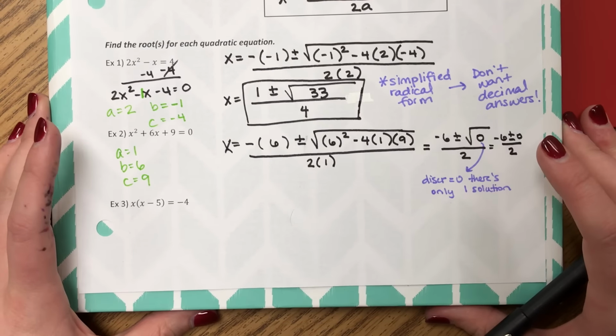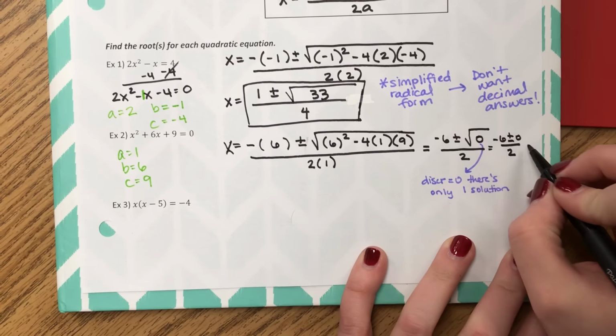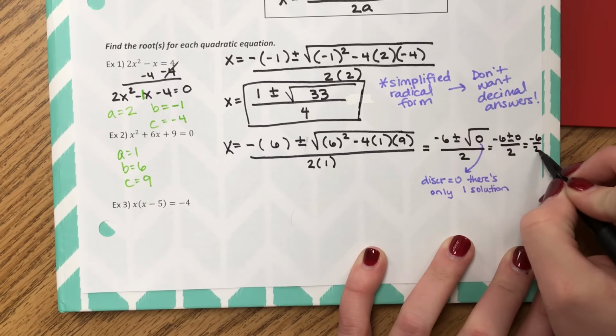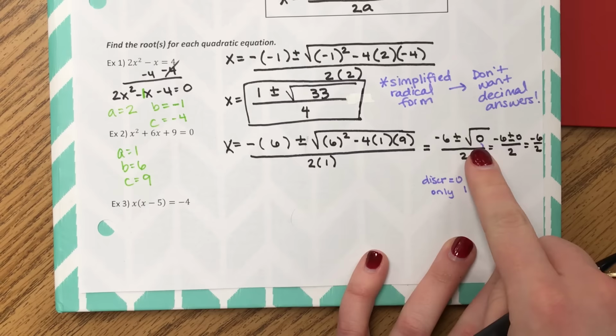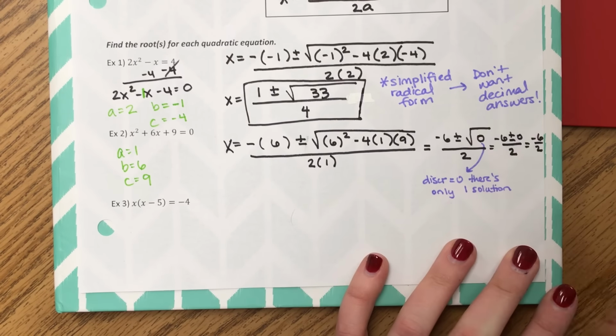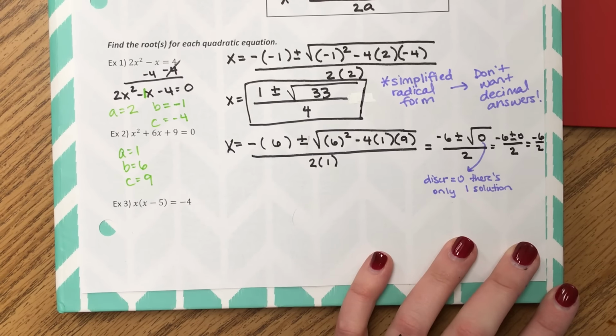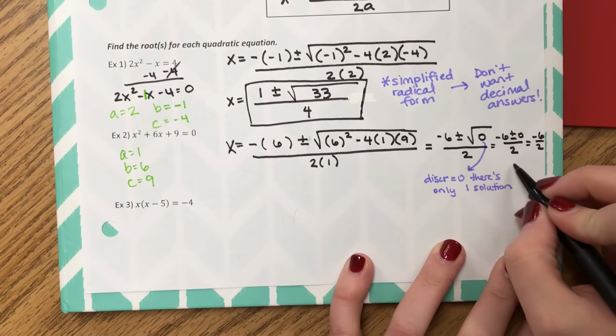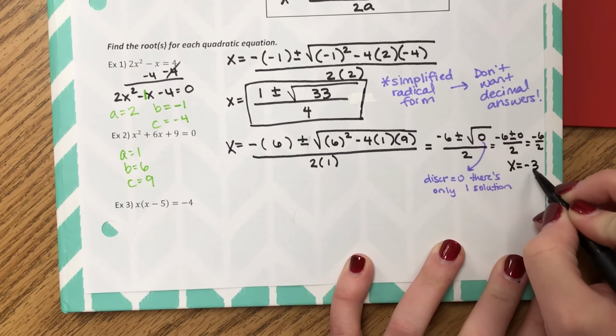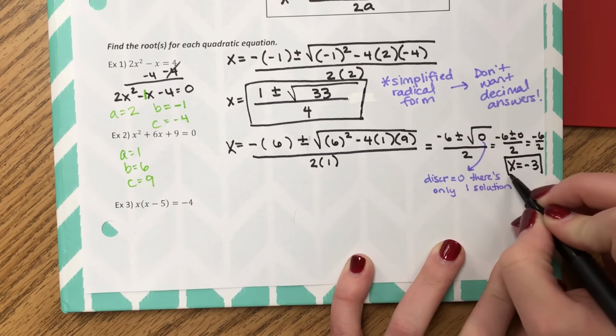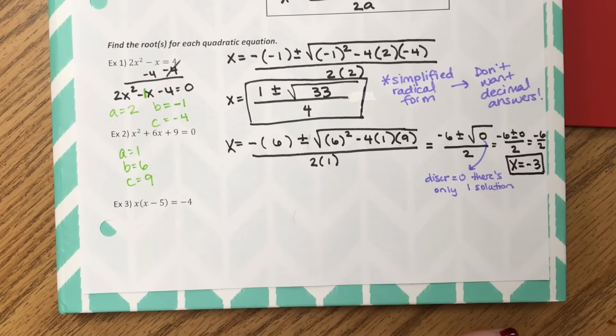Negative 6 minus 0, still negative 6. So really this is negative 6 divided by 2. That is why when you have a discriminant of 0, you only have one solution, because that plus minus thing doesn't actually end up happening, because 0 doesn't change anything. So the only solution to this one is that x equals negative 6 divided by 2, which is negative 3.